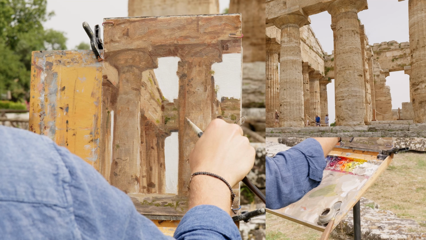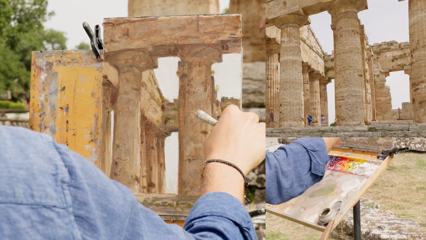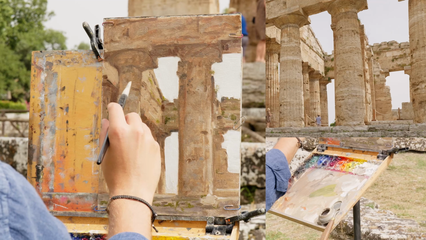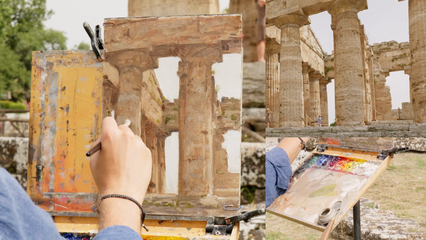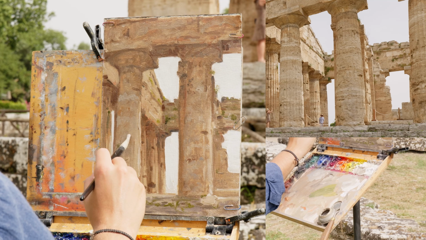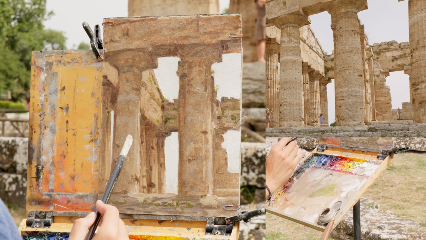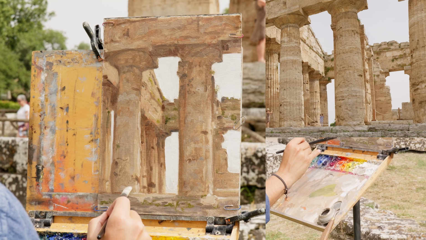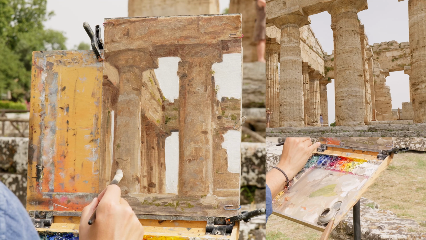Feel the warms and the cools a bit, and bring that over. Remember, one of the things that we can do instead of adjusting with value all the time is adjusting with chroma.